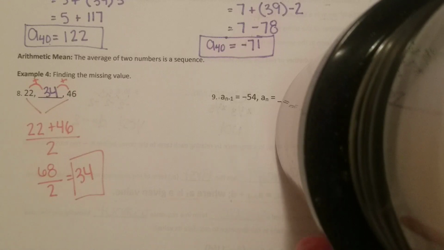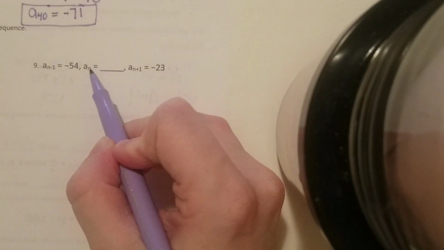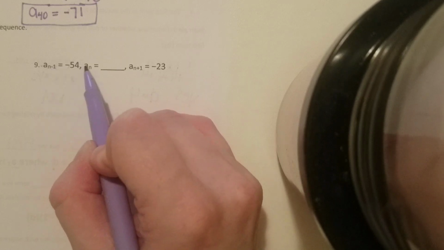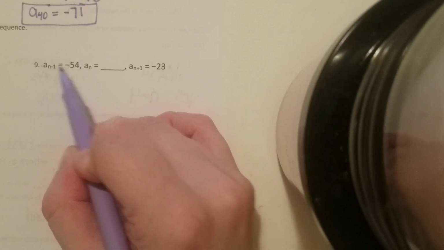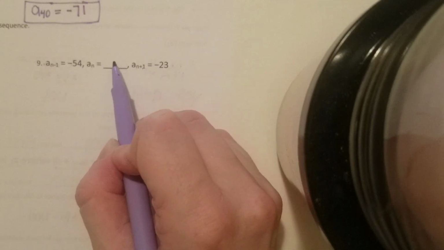We're going to do this one more time. Now, if you notice, this one's written a little differently. This is a sub n, or the term we're looking for. This says n minus 1, so it's the previous term. It's one less than whatever this was. And this is n plus 1, so it's one more term. It's the next term. But we are still going to solve this the exact same way.